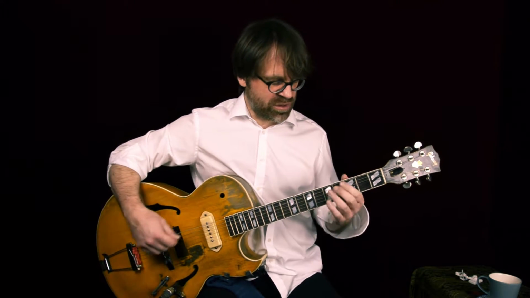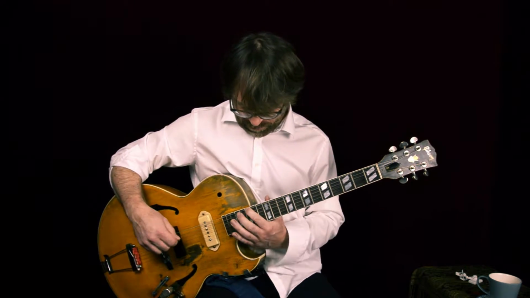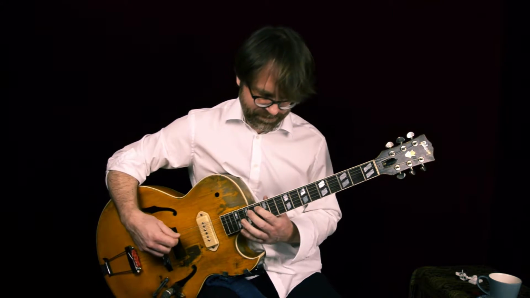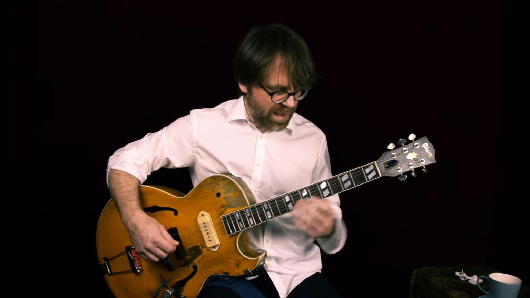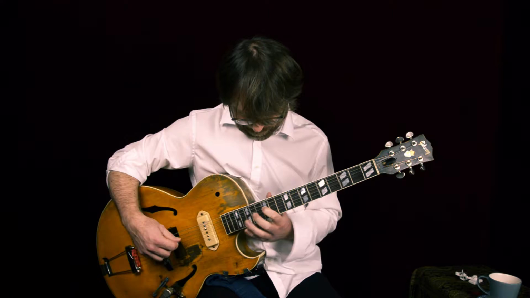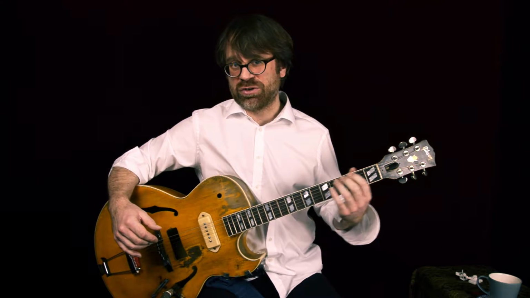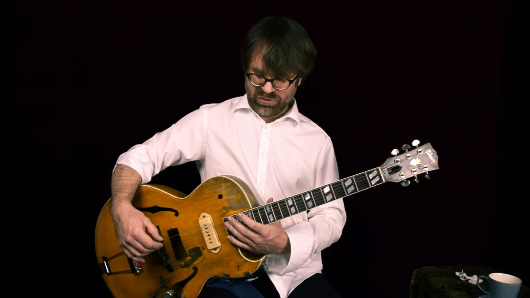A good way to practice them is also to just go up and then go down the next string, and then up the next string. Then you are more forced to think and to really know your notes, because if you just play an arpeggio upwards and then downwards, you maybe play downwards just the notes you learned before.